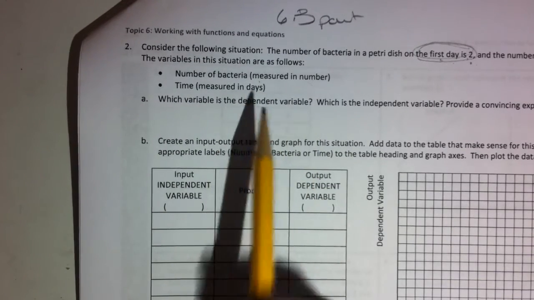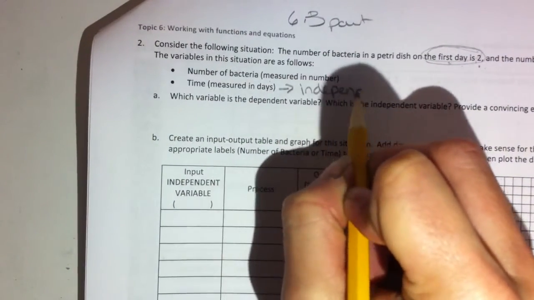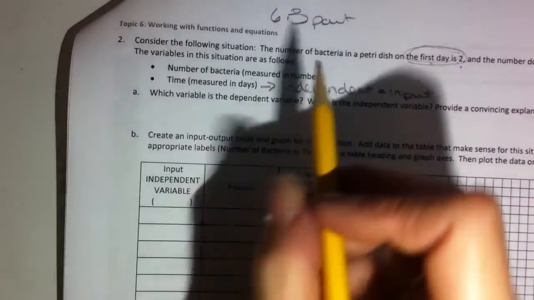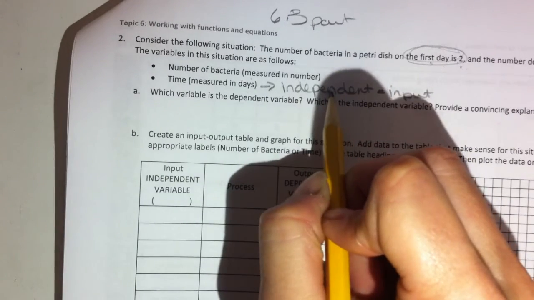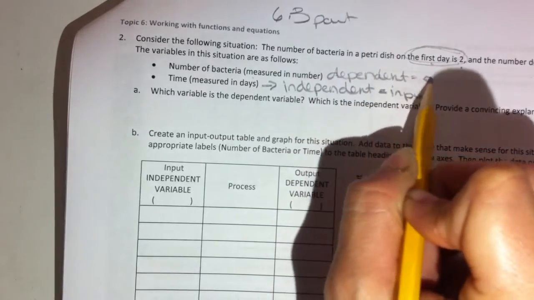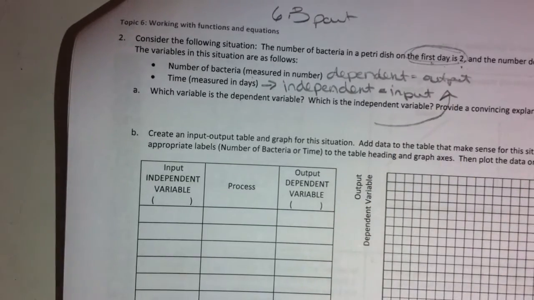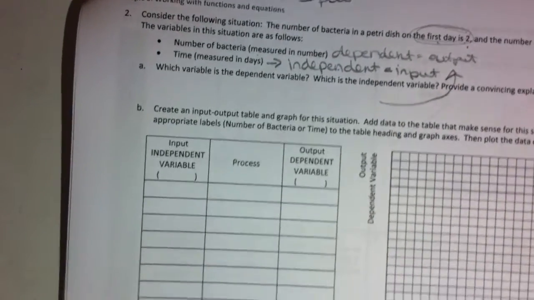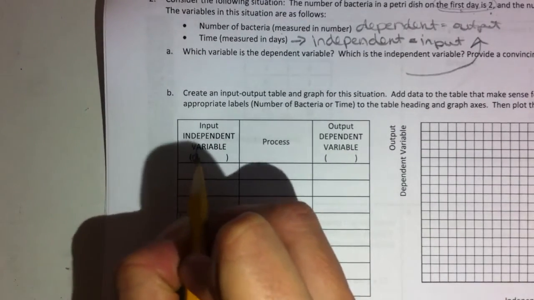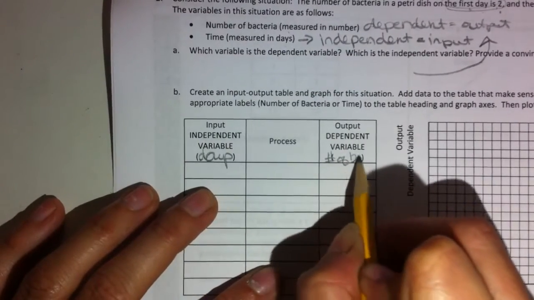So who's in charge of who here? Good. The time is in charge, so it's the independent variable and also the input. The number of bacteria depends on how much time, so it's dependent, and also the output. So for this one, we'll just make an arrow. We already answered it. So we have to create an input-output table. My independent variable, we said, was time in days, and my output was number of bacteria.